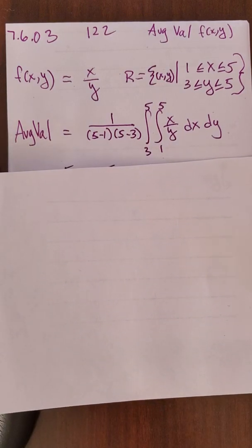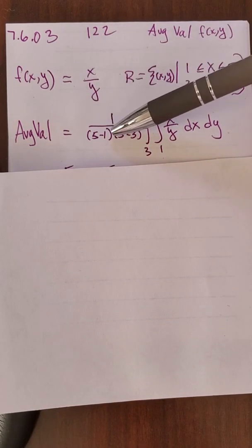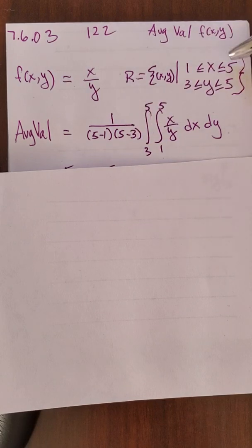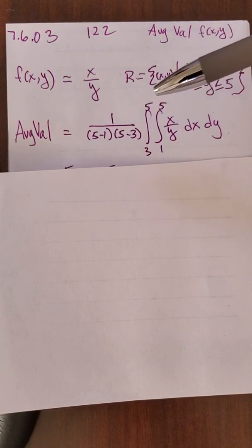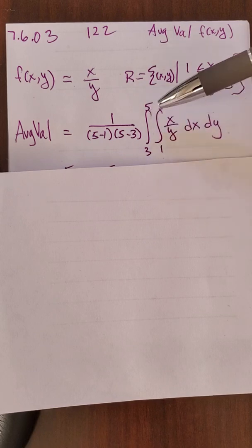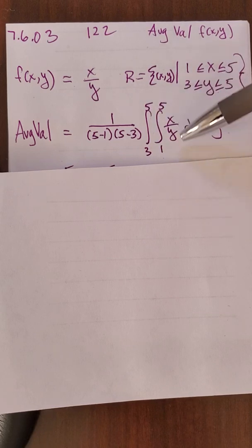And the formula is 1 over b minus a times d minus c. In other words, 5 minus 1 and 5 minus 3. So that's 4 times 2, which is 8. We'll get to that. And then I take the integral of the function itself, x over y. And this is the average value formula. And now I just got to crunch it down.